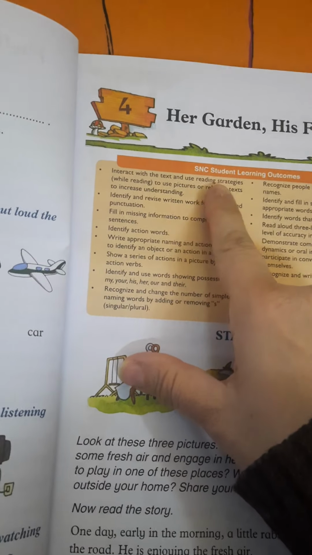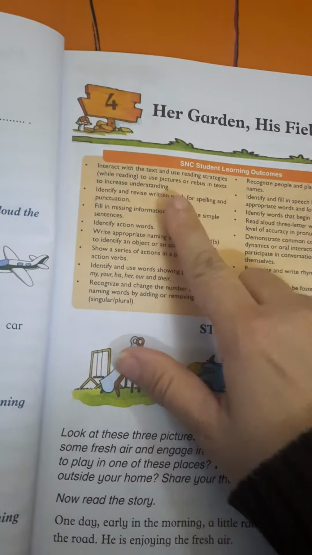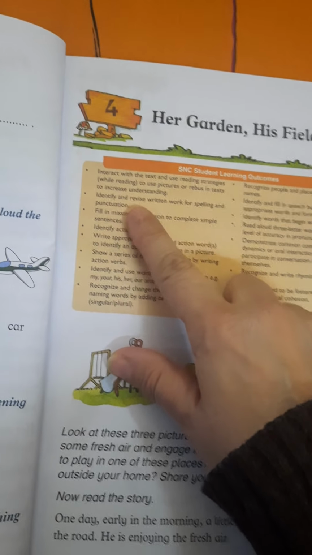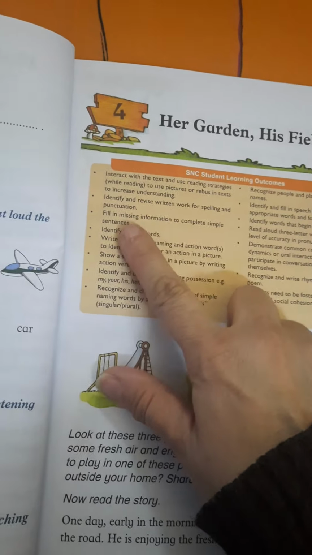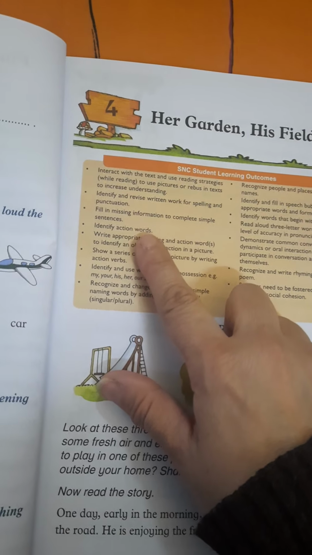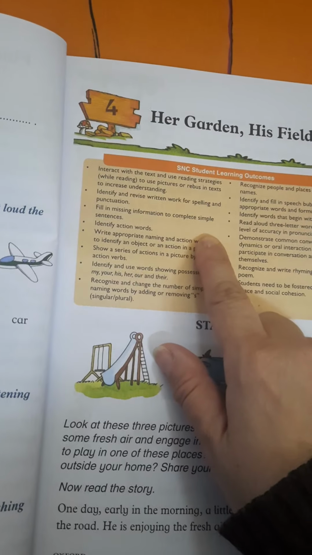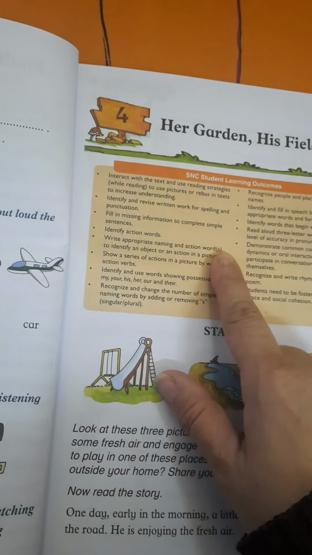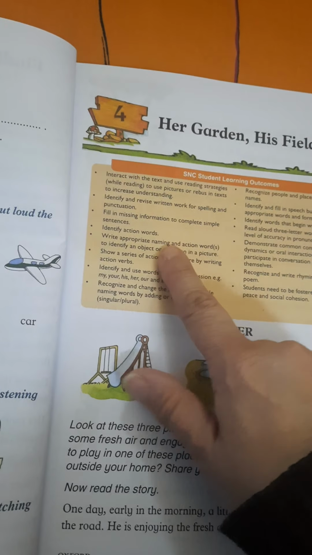Interact with the text and use reading strategies while reading, to use pictures or rebus in text to increase understanding. Identify and revise written work for spelling and punctuation. Fill in missing information to complete simple sentences. Identify action words. Now we are going to study verbs in this lesson. Write appropriate naming and action words. Action words are verbs, naming words are nouns.